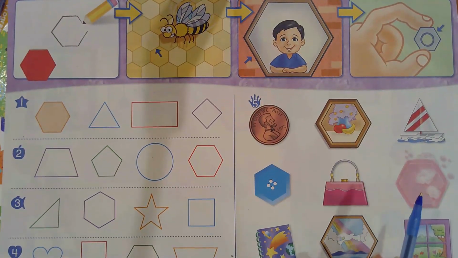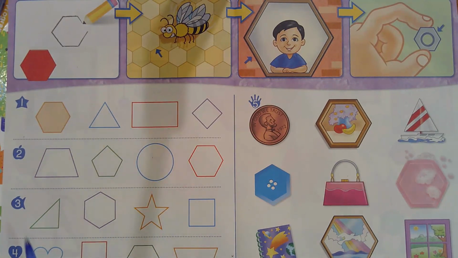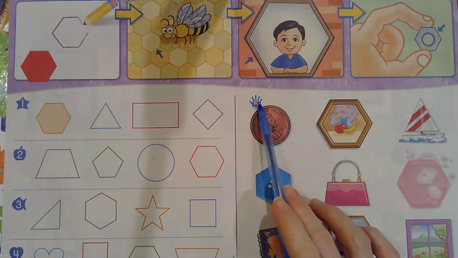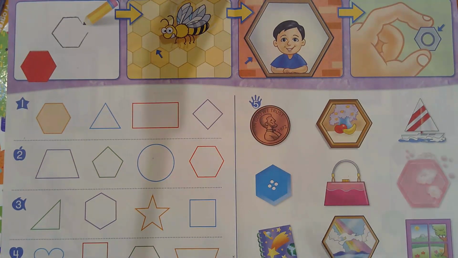Okay, let's look over here. I bet you can guess what you are going to do. You are going to color the hexagons that you find. Only the hexagons. Make sure you're counting the sides. You're looking for how many sides? 6 sides. So make sure you count the sides of these shapes, okay? And what do you think you're going to do on number 5? You're going to circle the objects that are the shape of a hexagon. Good job, superstars.